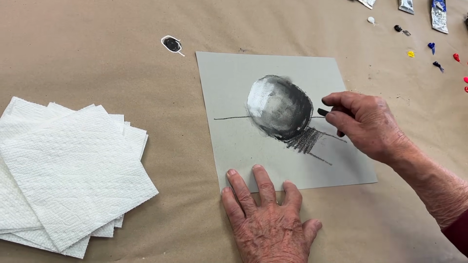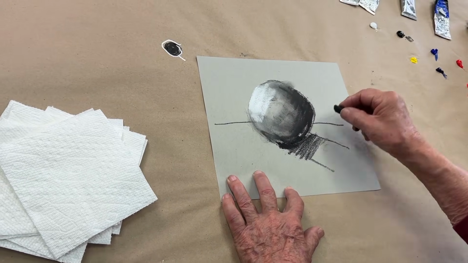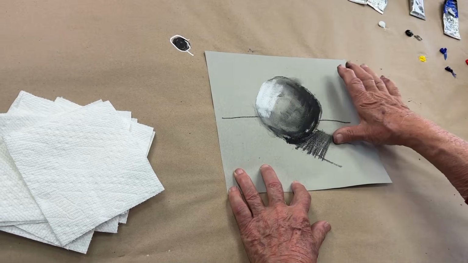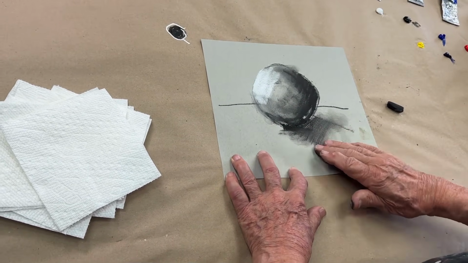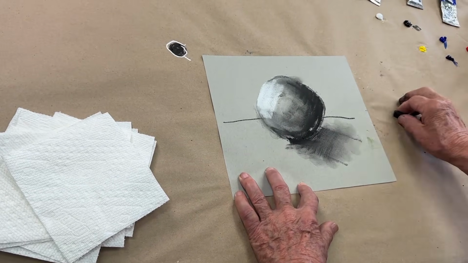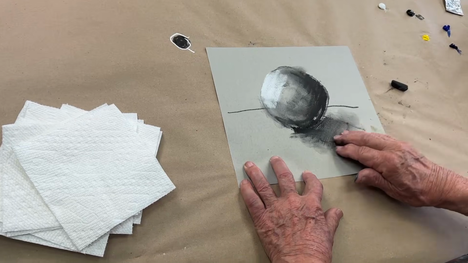Now, what angle is the shadow? It's really dark underneath it. It really helps to anchor it. Make sure it sits on the shadow. And the angle is about right there, right? Now, this being charcoal, I can move it around a little bit like that, which is nice. And you want to make sure that the shadow looks like the ball a little bit. So it's going to be slightly round, right?